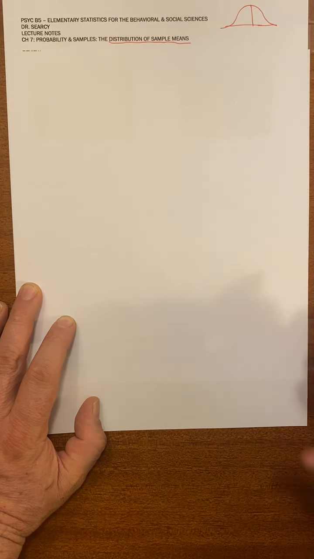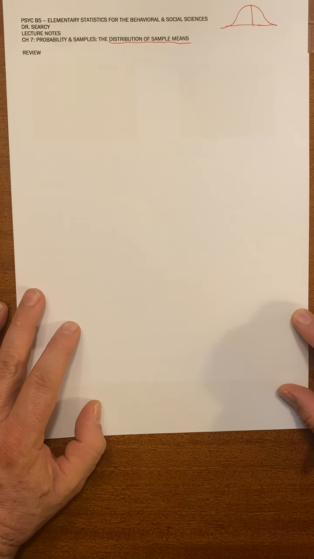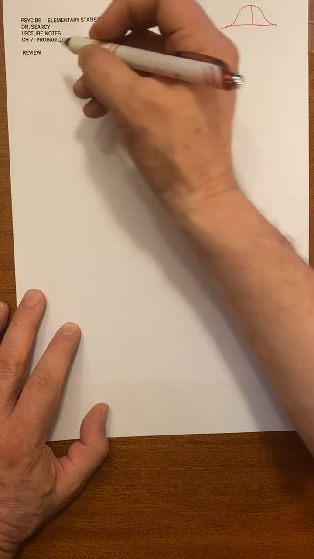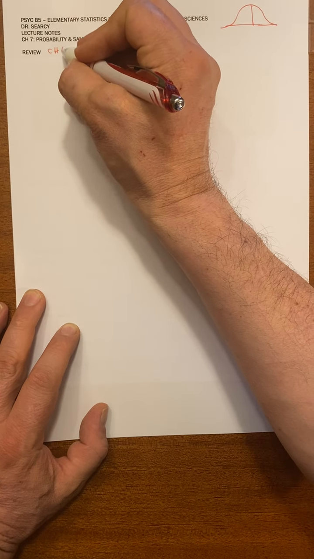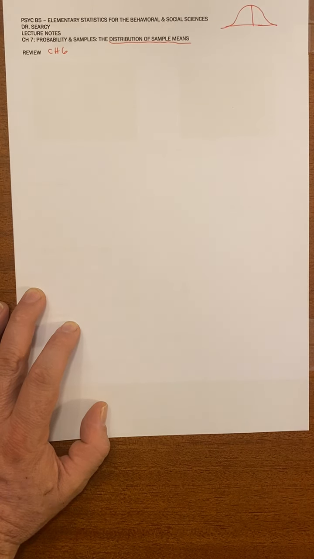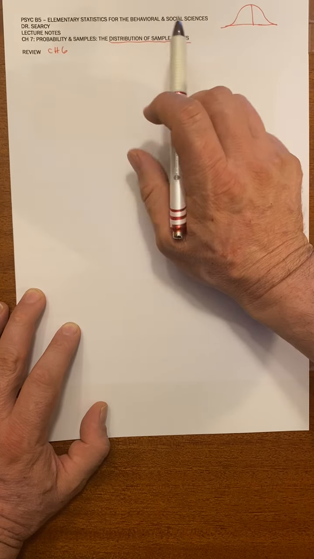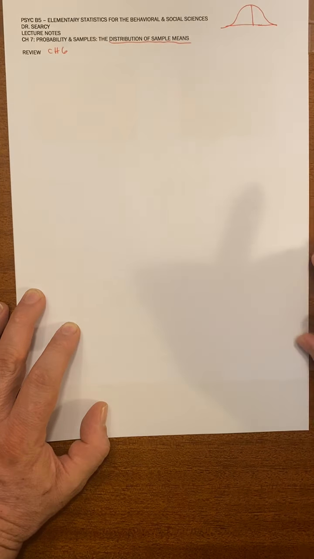From here, I want to begin explaining the Chapter 7 material by first doing a review of what we were talking about in Chapter 6. Basically, what was the important stuff that you need to remember as we move forward into this new Chapter 7, where we're going to be talking about this new type of curve, the distribution of sample means.